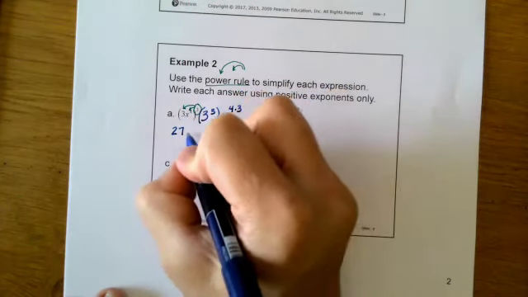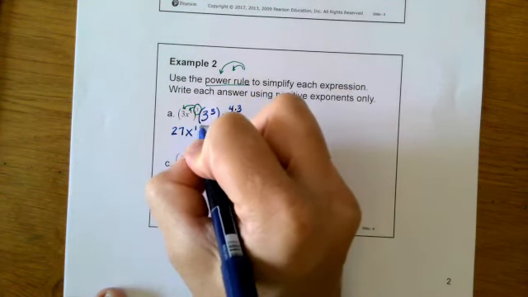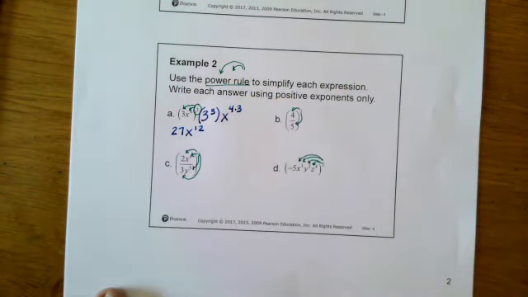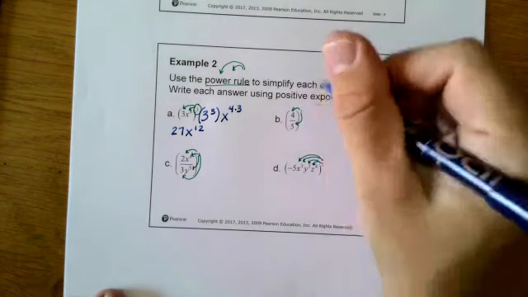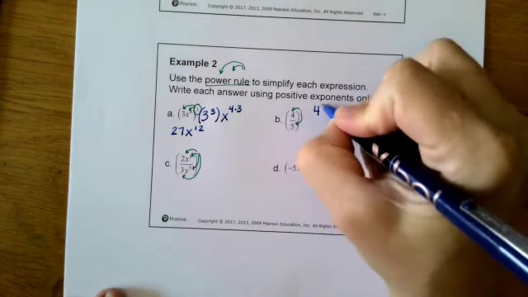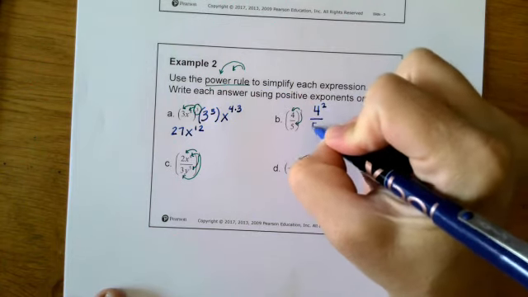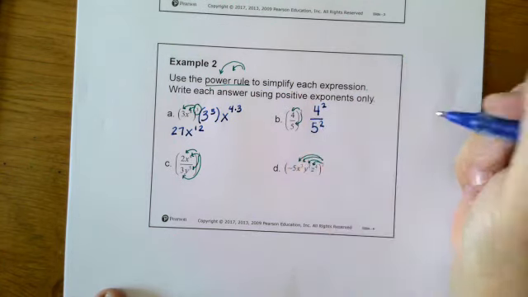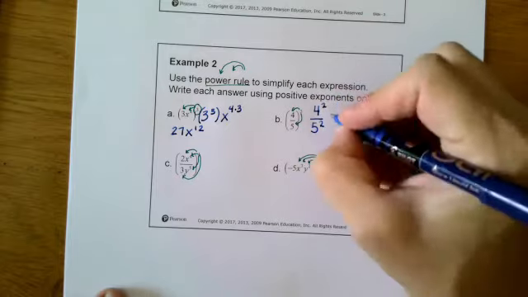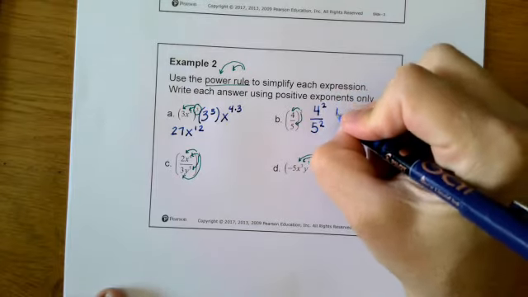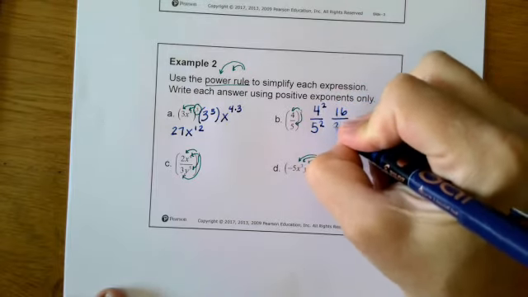x, 4 times 3 gives me 12, so it's 27x to the 12th. Okay. Letter B, 4 to the 2nd over 5 to the 2nd. So I just want to give the 2 to everything. 4 times 4 is 16, 5 times 5 is 25.